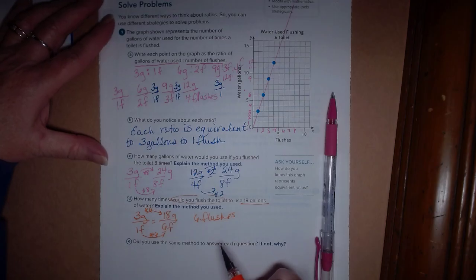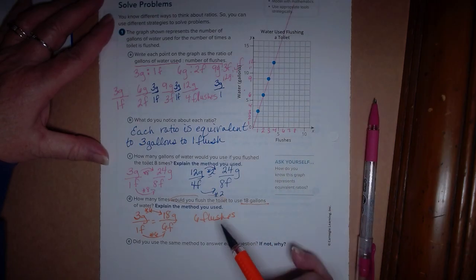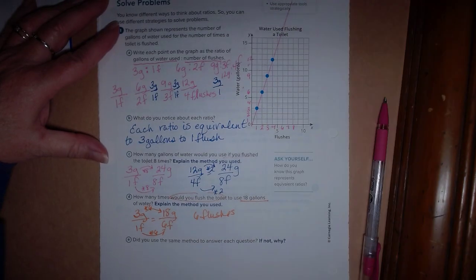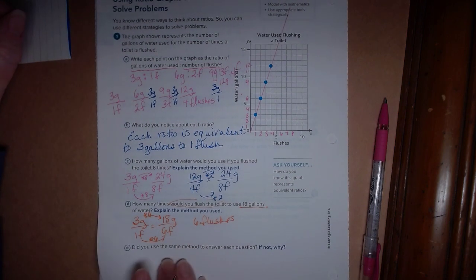So then did you use the same method? Could we use the graph on either of these? 6 flushes. We're still off the graph. Okay. And let's move on here. That was 230, so we are moving over here to 231.